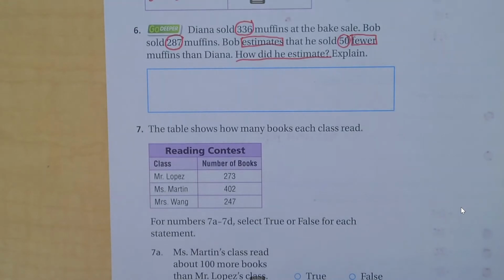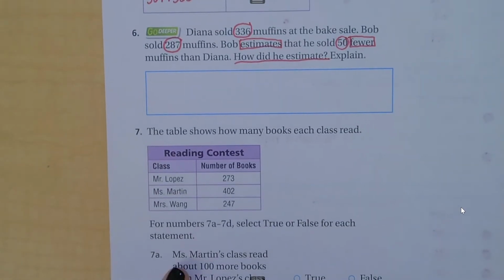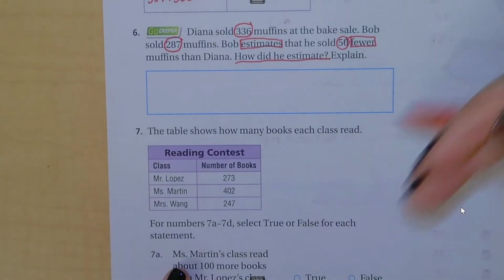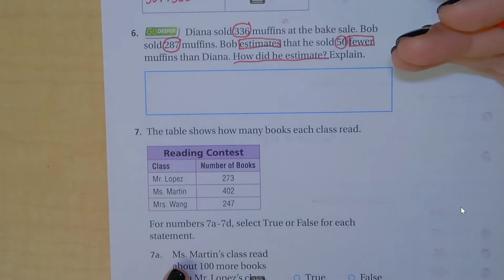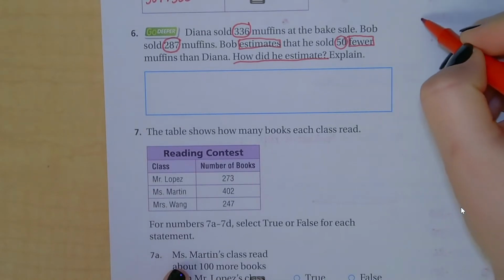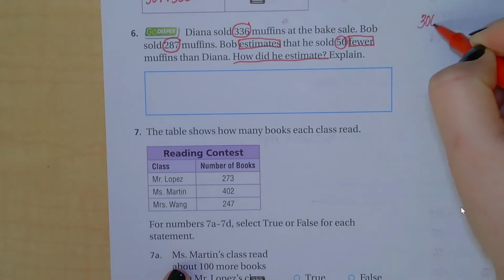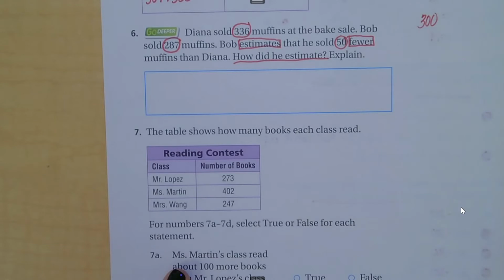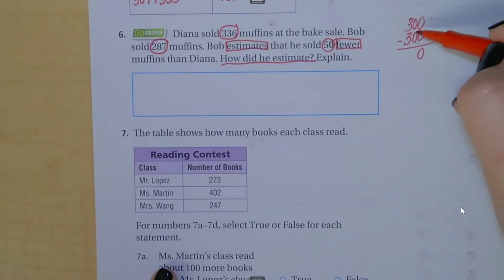Okay, well, that means he rounded. So let's try it both ways to see if we can figure it out. Okay, first let's round to the nearest 100. 336 rounded to the nearest 100 is 300. 287 rounded to the nearest 100 is 300. And their difference is 0. So, do you think he estimated that way? Probably not.